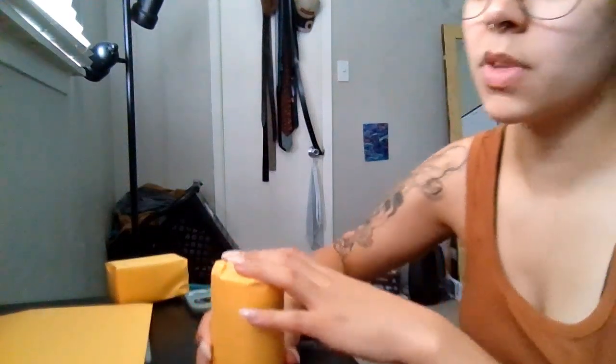We'll be using different materials so that we can keep practicing and understanding our shapes better. So, that being said, let's get to the art.